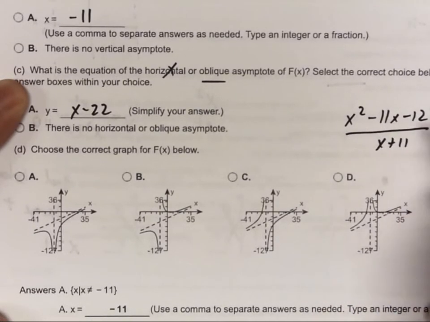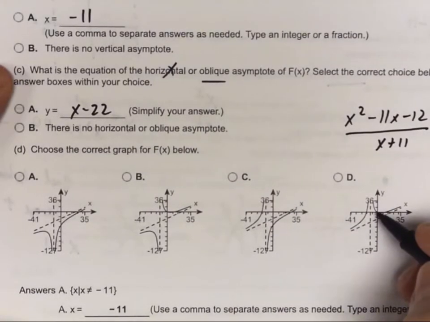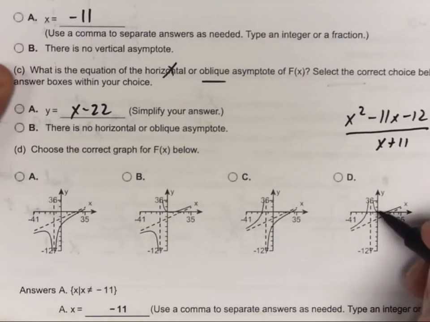When I plug in x equals 0, what do I get? Minus 12 over 11. That is a negative number. Well, it's actually a little hard to see here. I can't tell what happens there. So maybe 0 wasn't a good choice.